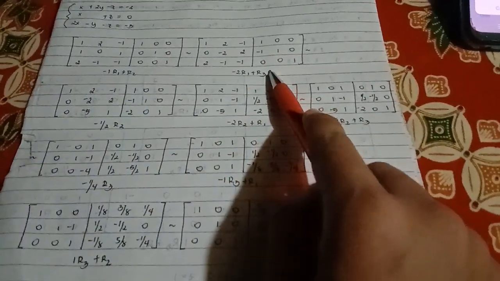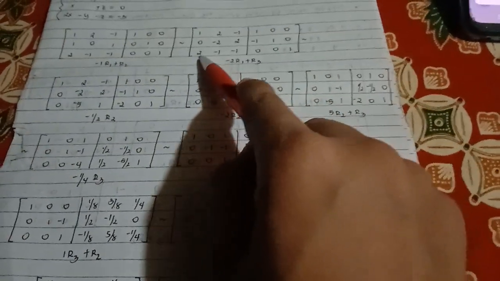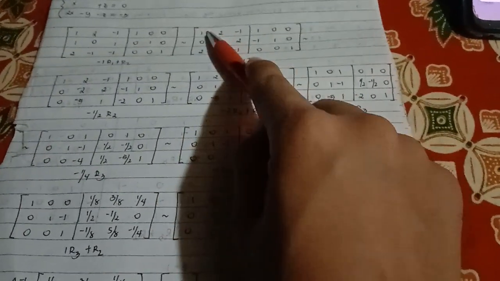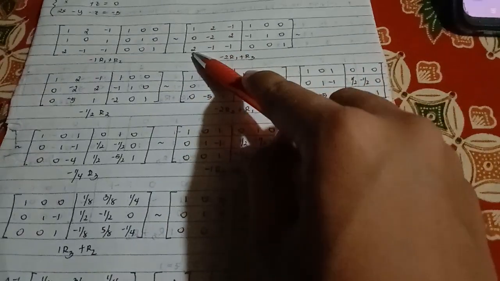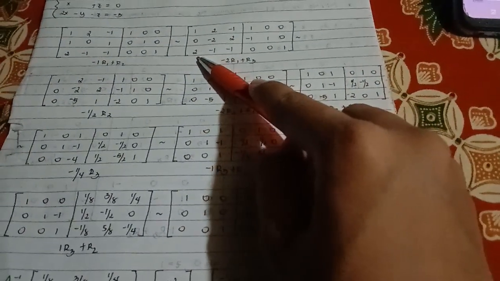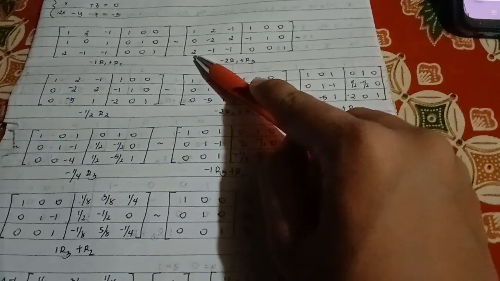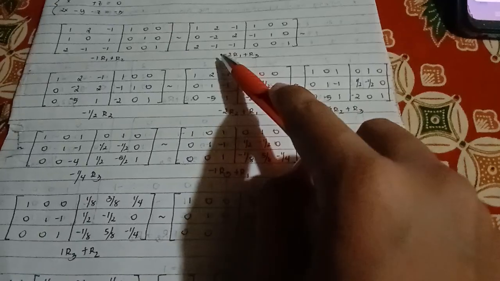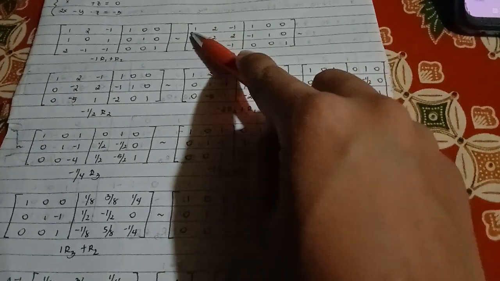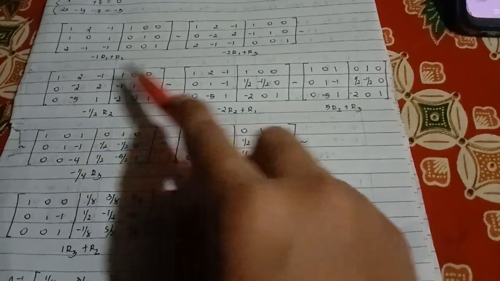So the next goal is the third row, which is this one. Since the first column is already 1, as you can see, it is almost the same as the identity matrix. So our goal is the third row. We need to make it 0. To make it 0, we multiply this by -2. So -2 times 1 plus 2 is equals to 0.